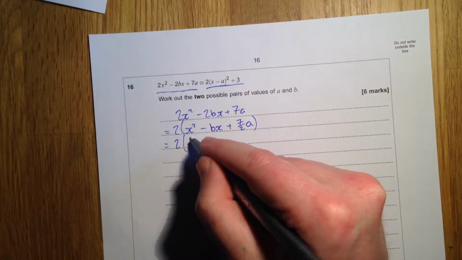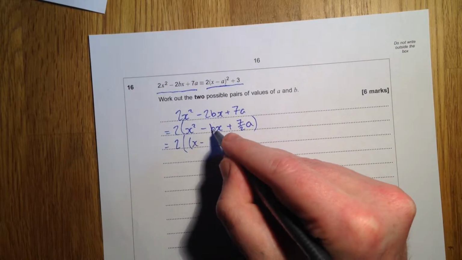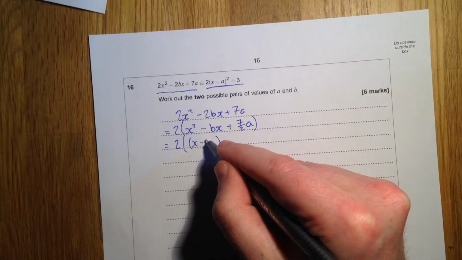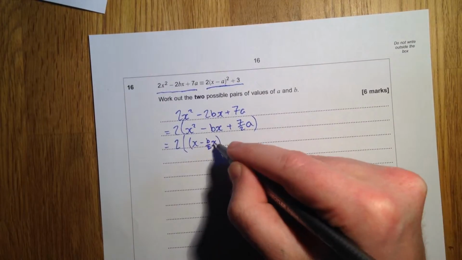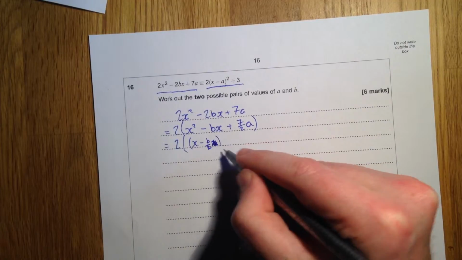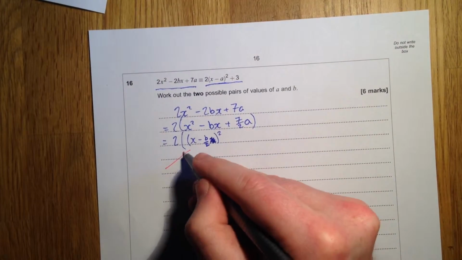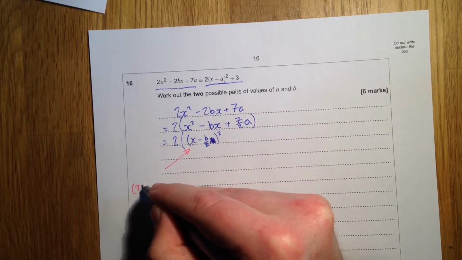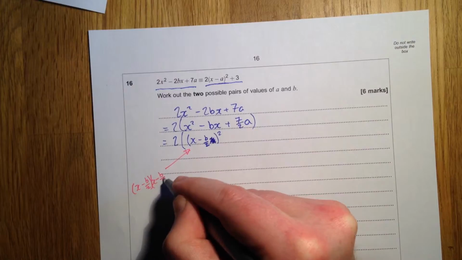Now, complete the square on this. I put in x and take away half of the x term. So I'm going to go b over 2, sorry, x take away b over 2, and then all squared. That x take away b over 2 squared is going to be like this.